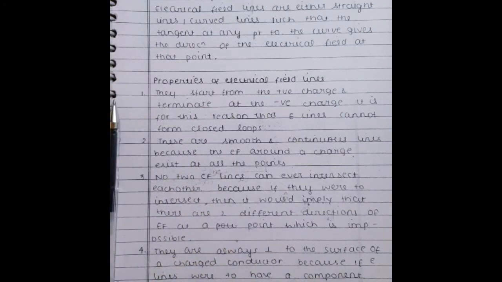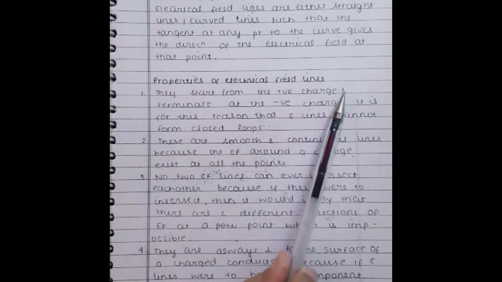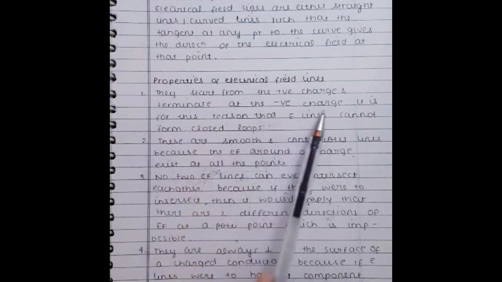These properties are very important in order to answer the reasoning questions. The first property tells us that they start from the positive charge and they terminate at the negative charge. So in the exam we will be asked why electrical field lines cannot form closed loops. Our answer is simple: because E lines start from the positive charge and terminate at the negative charge.